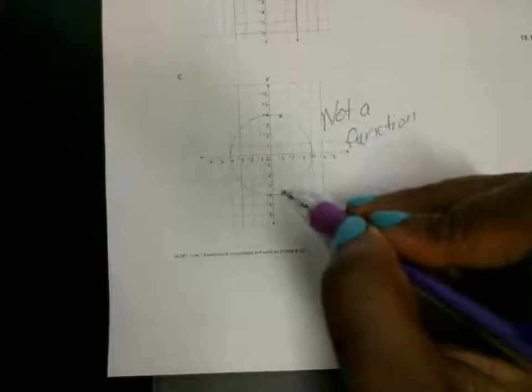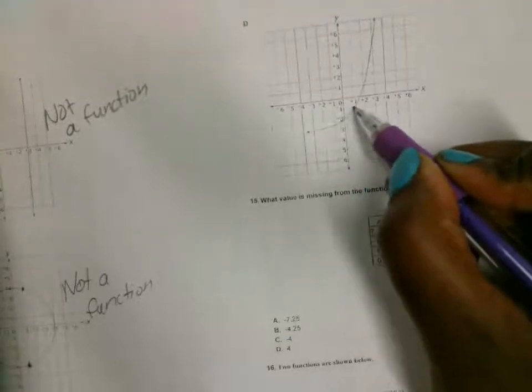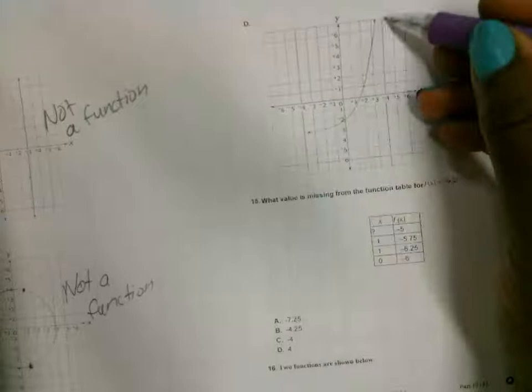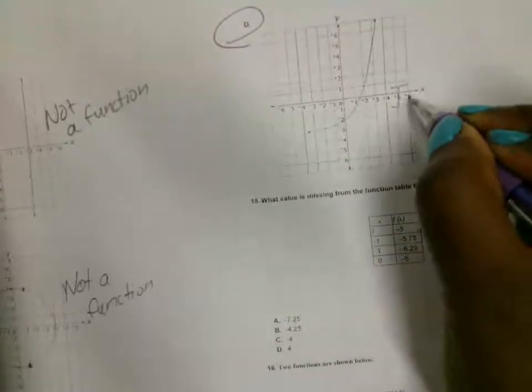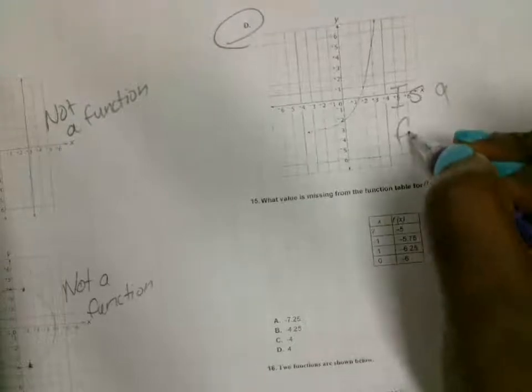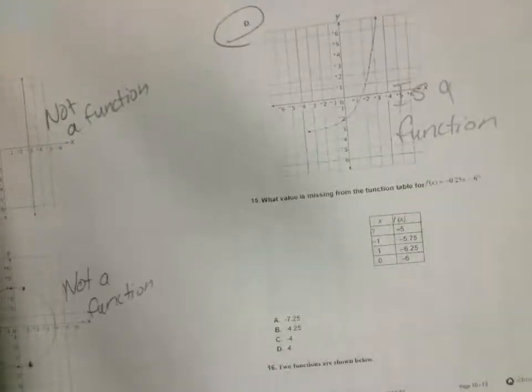Do you see it? Positive 1. All right, let's look at this. All of these x values are different, okay? Every single last one of these x values are different. It passes the vertical line test. So D is a function. Okay?